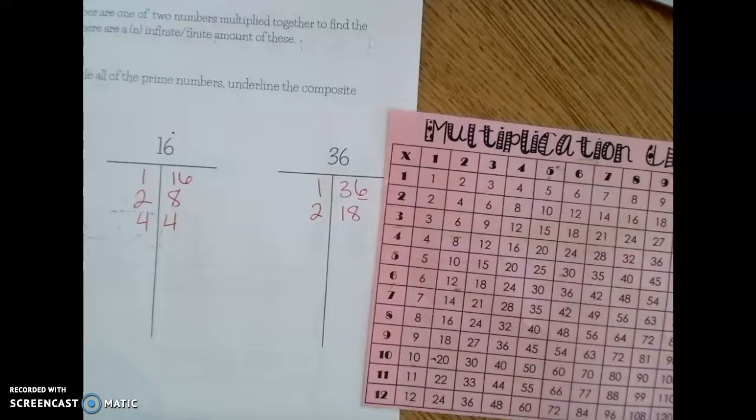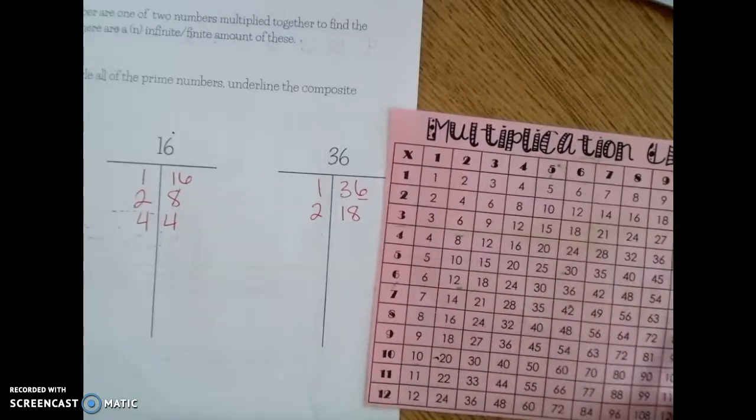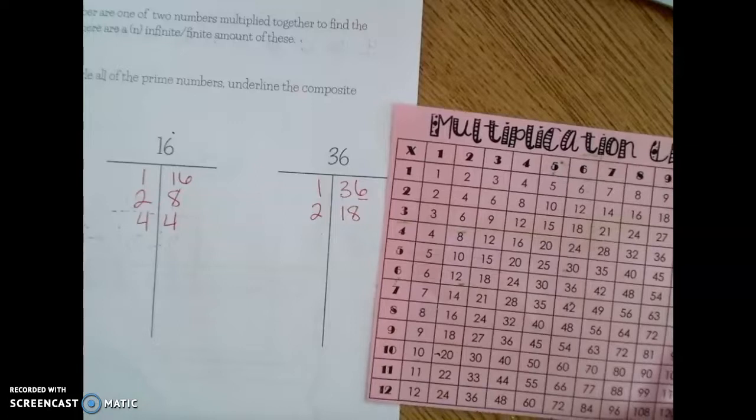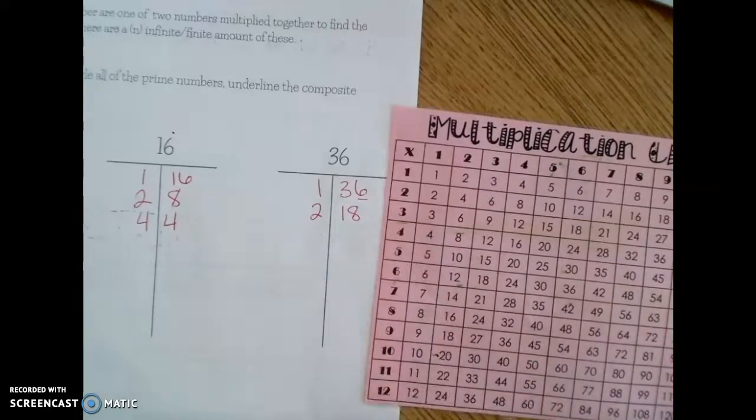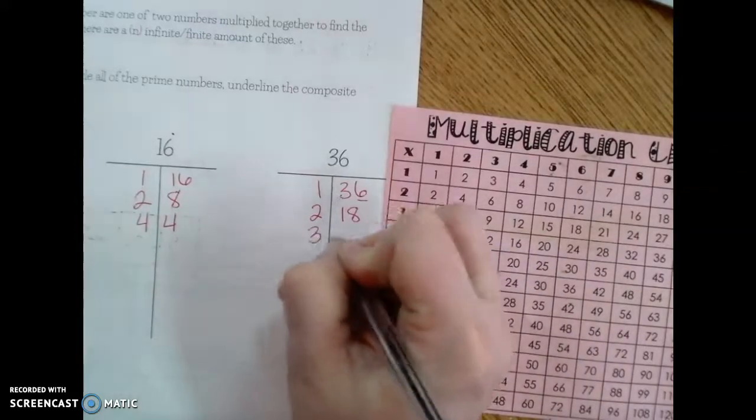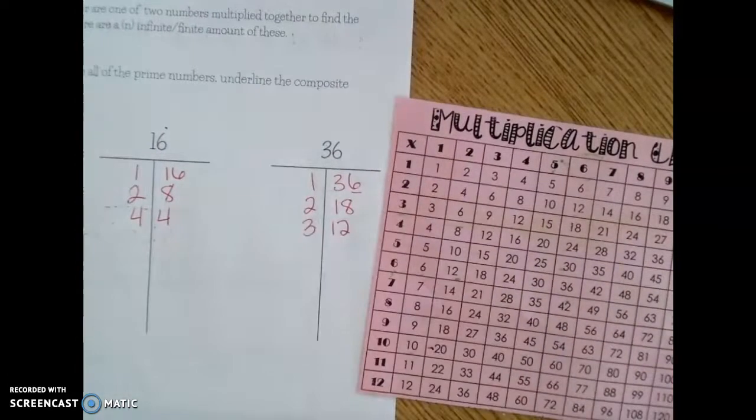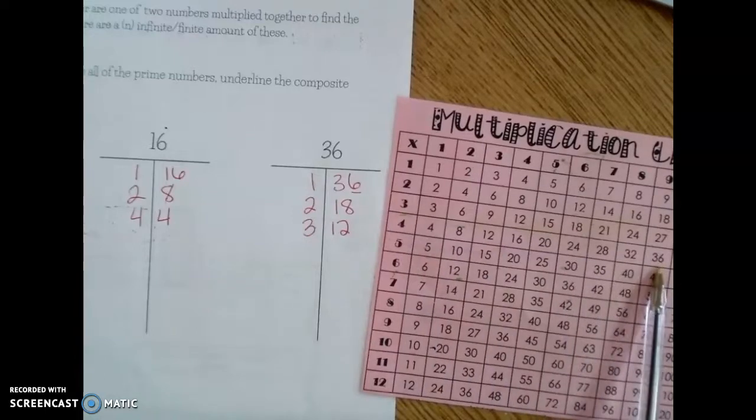Okay. What about 3? Let's look at our 3's. There it is for 36. So 12 times 3 is 36. So 3 and 12 are factors of 36. Okay, what about 4? 4 has one too.